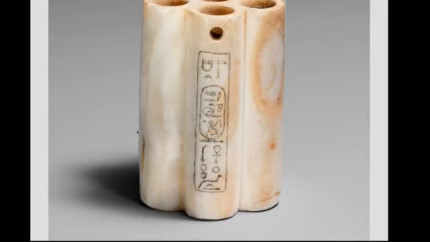Let's see. Sonat Lisa says she can be a king. That was true. That's talking about Hatshepsut.